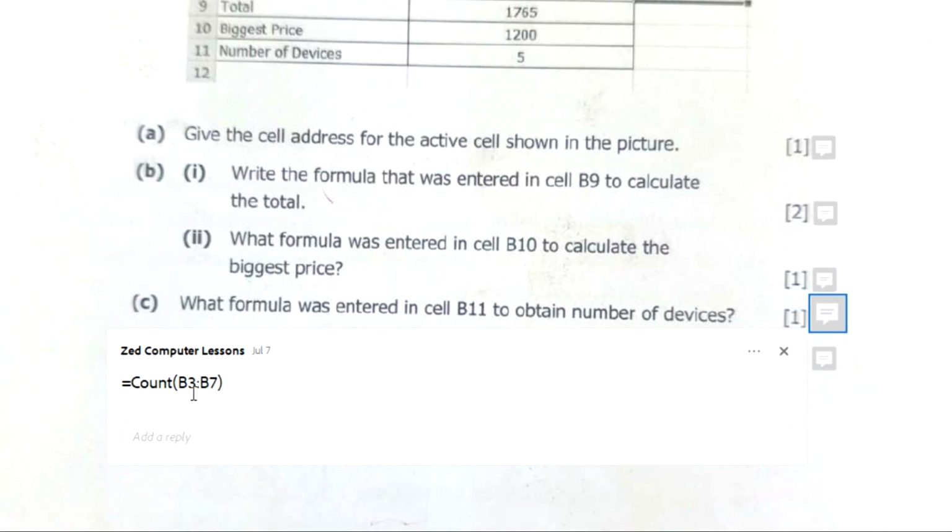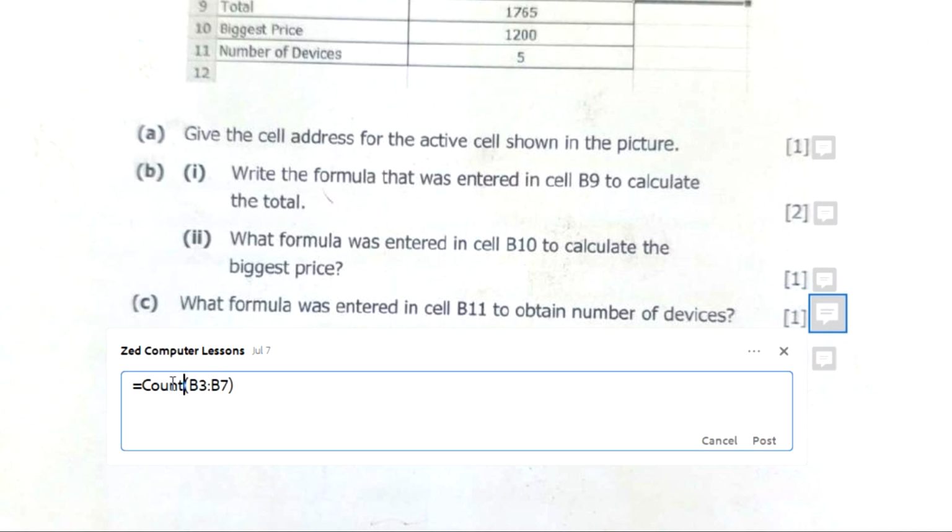The count. So we counted the number of cells and it gave us in return the number of items. But I find using this answer, when I tried using this in Microsoft Excel, it gave me an error. So the correct formula that I find is useful is count, then you add the letter A at the end.